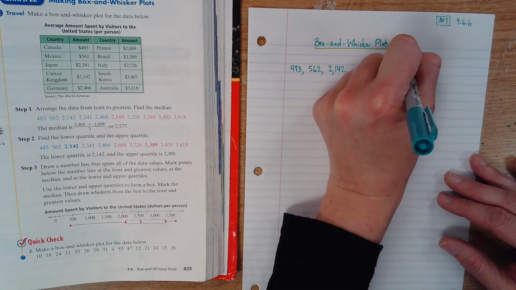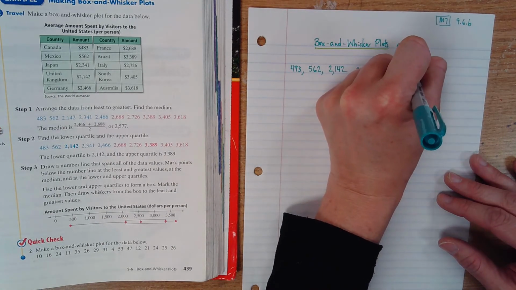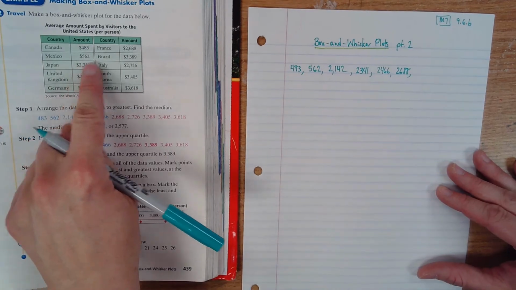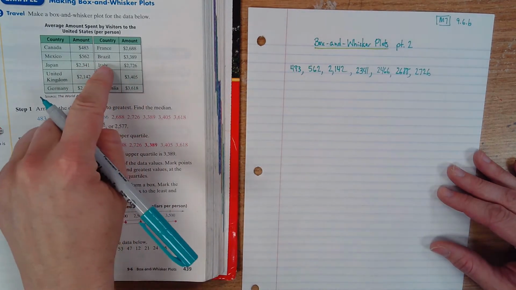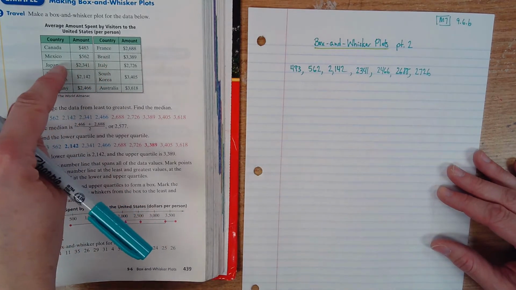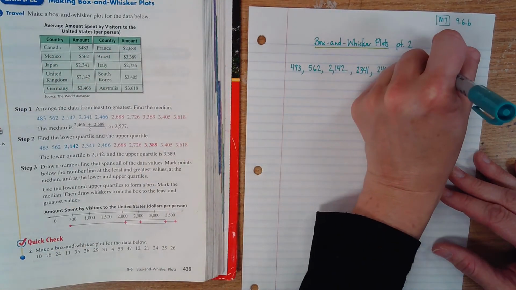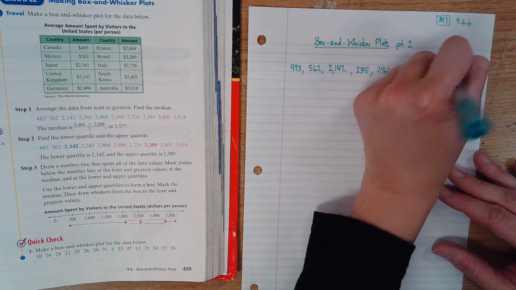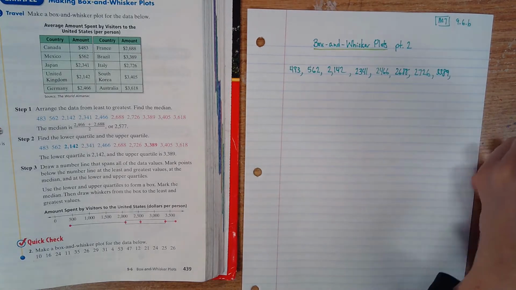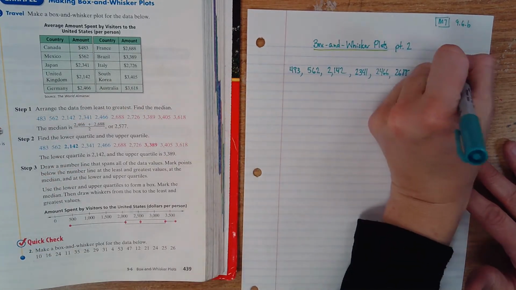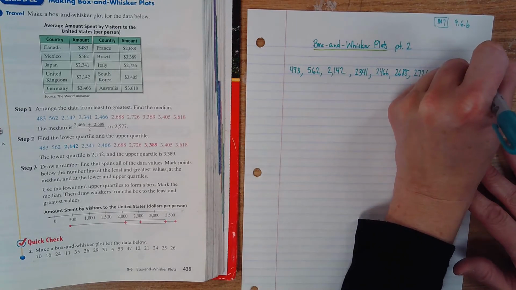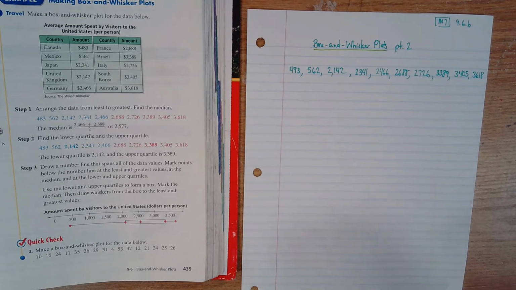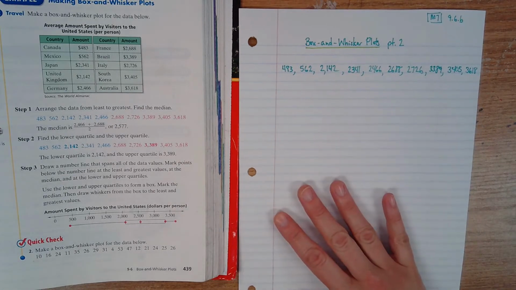And again, you should be doing this as well. 2,726. 3,389, 3,405, and then 3,618. So with pretty much most graphs, you want to start by putting the data in order from least to greatest, okay?